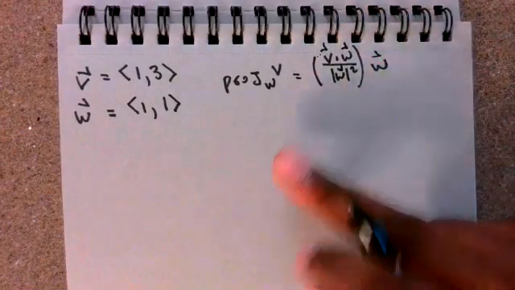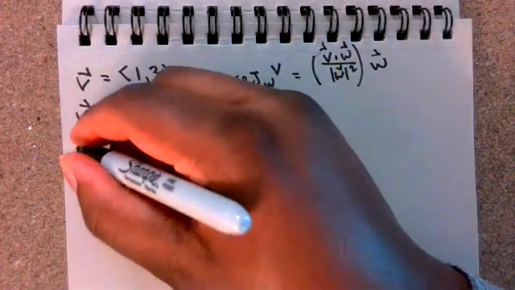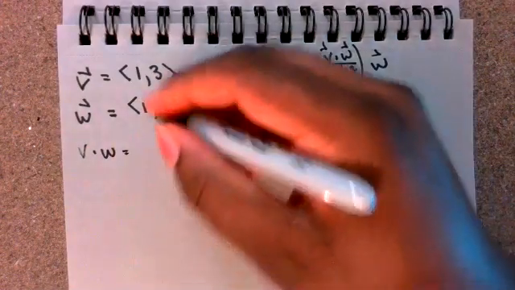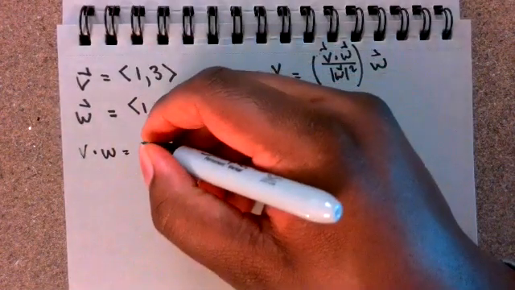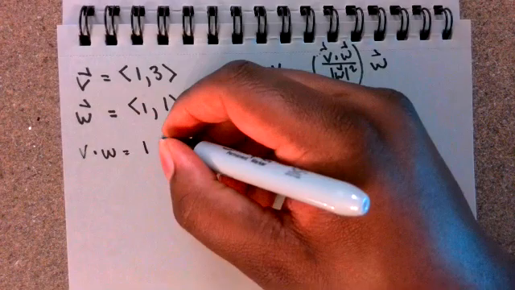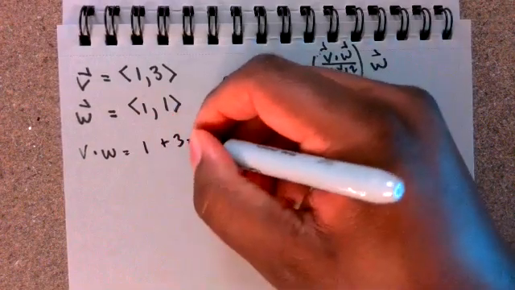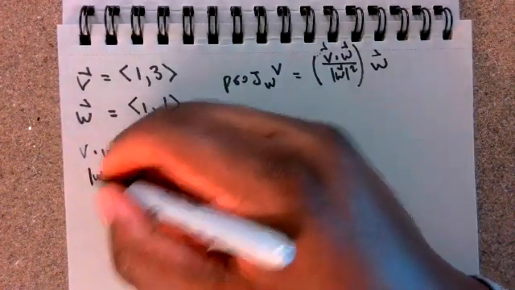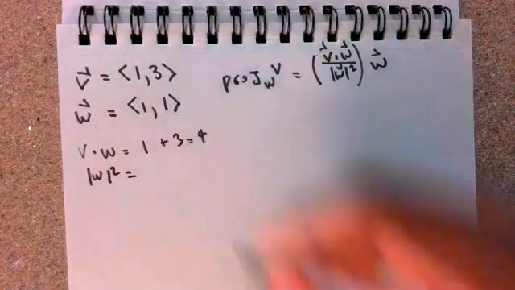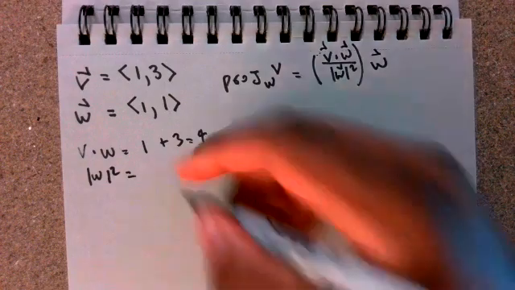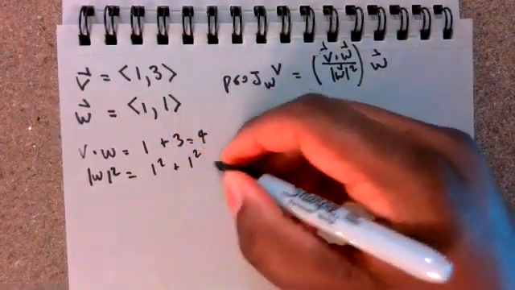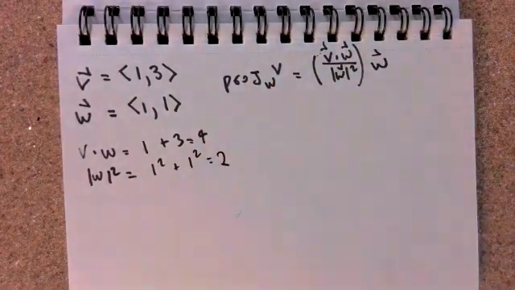Let's figure out what v dotted with w is. v dotted with w is going to be 1 plus 3, which is 4. And the magnitude of w squared is just going to be 1 squared plus 1 squared, which equals 2. So that's what we have.